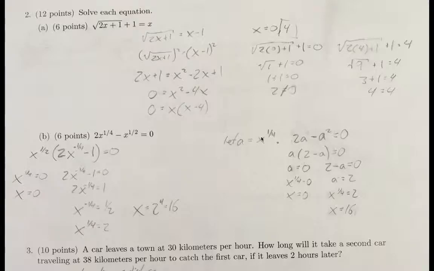And then if a is x to the 1/4, then I know if I squared x to the 1/4, I'd get x to the 1/2. So if I see x to the 1/2, that's the same as an a squared. Okay? And now this is easy enough to factor. So I have these two factors, they're set equal to 0, so I can break each factor and set each factor individually equal to 0, so that simplifies my job a little bit.